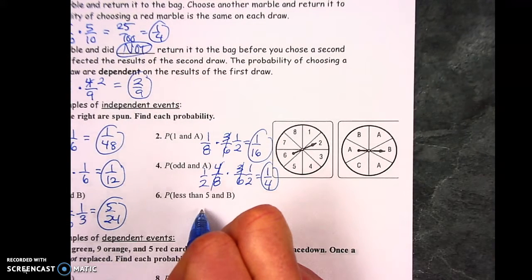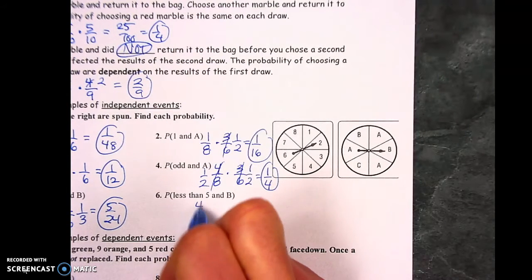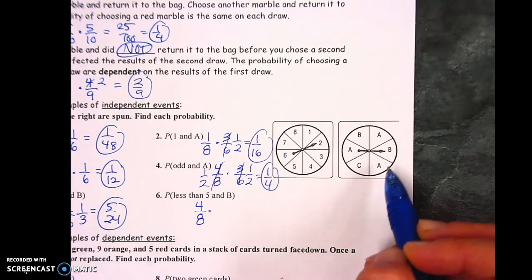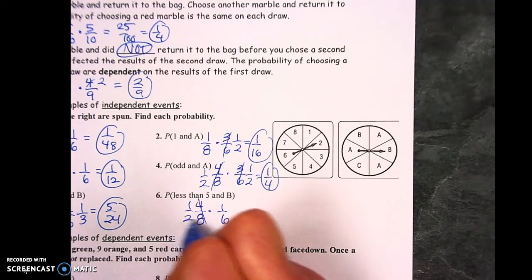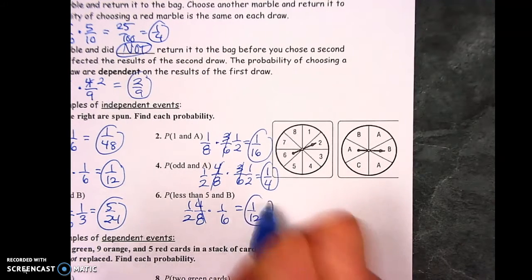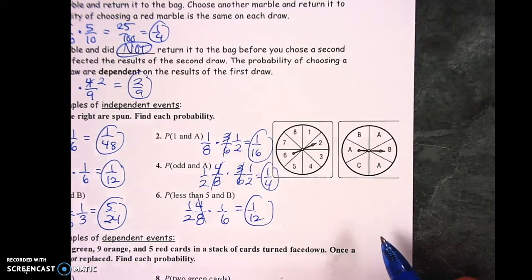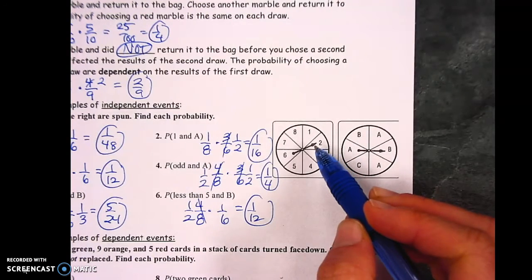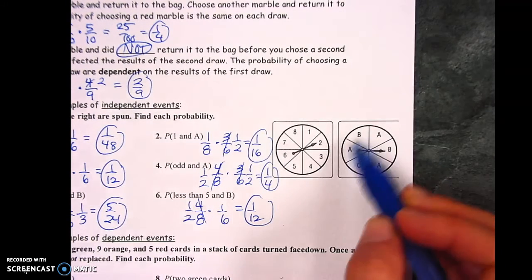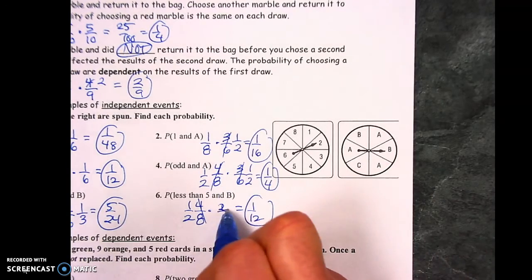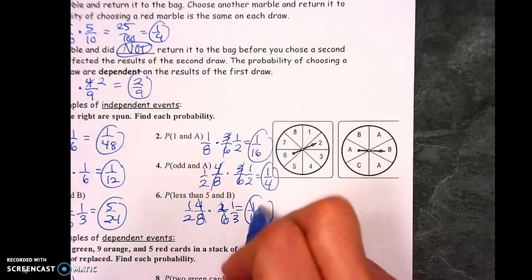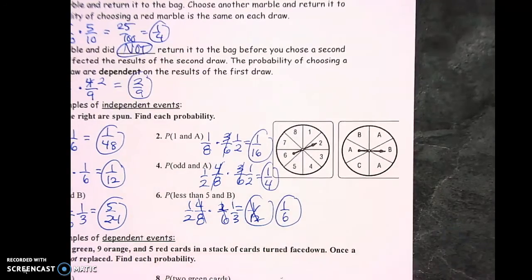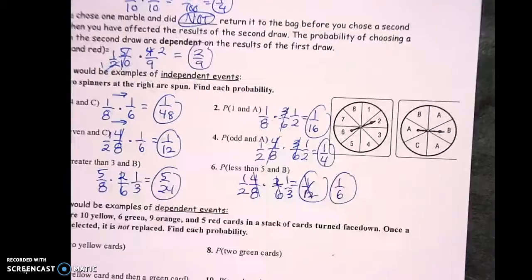For number 6, how many are less than 5? That would be 4 of them. And how many B's do we have? 1 out of 6. Final answer, 1/12. Is that right? Let me double check. How many B's? Oh, I counted wrong. Sorry, 2 B's. This reduces to 1/3. I'm sorry, final answer, 1/6. Tricked ya, haha. Did you catch it?